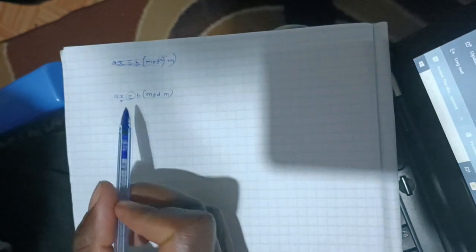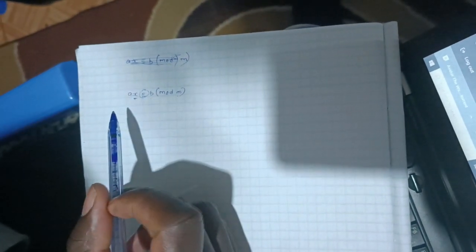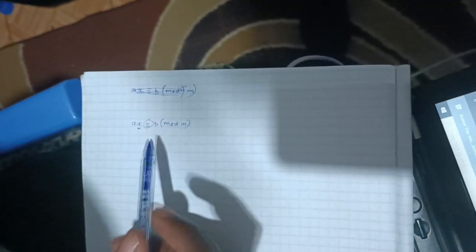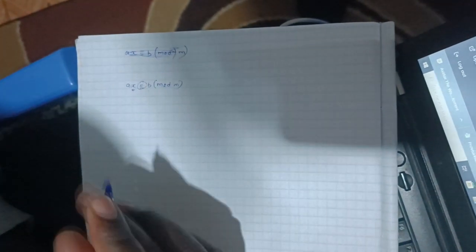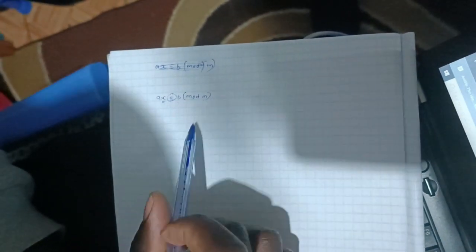Solving a linear congruence involves finding all possible solutions for x that satisfy the equation. There are a few steps to solve a linear congruence. First, it involves finding the GCD. Finding the GCD is a necessary condition for solving the equation because the GCD determines if the equation has a solution.